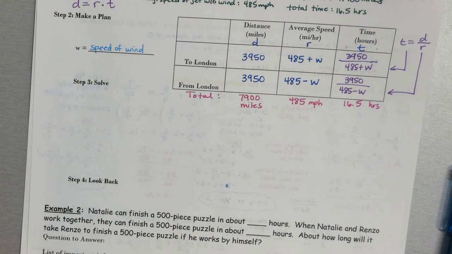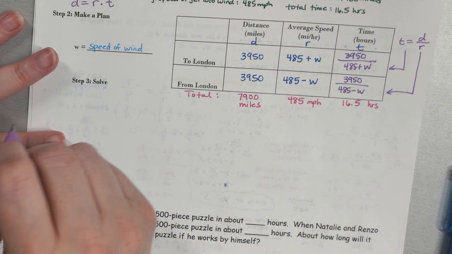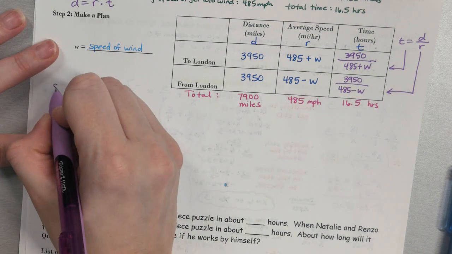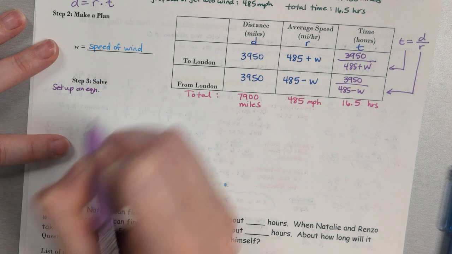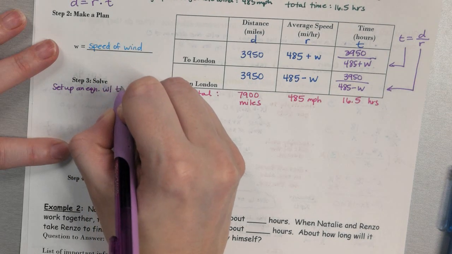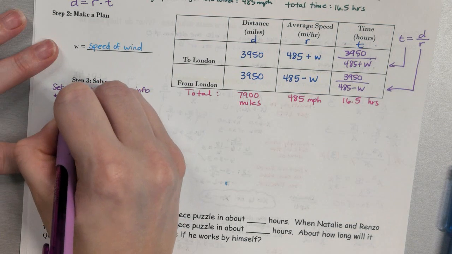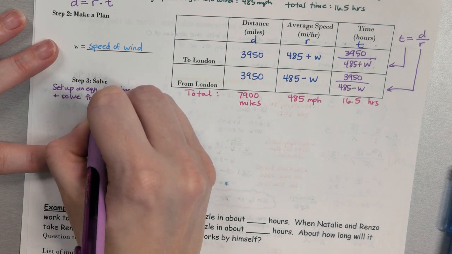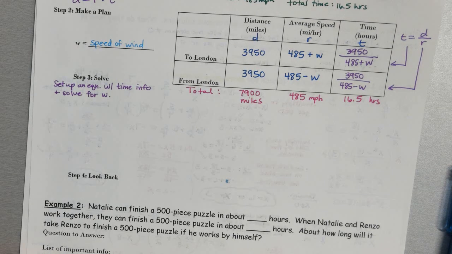So the step 3, the solving, what we're going to do is we are going to set up an equation with the time information, and we're going to solve for W, because that's what we want to find, is the speed of the wind.